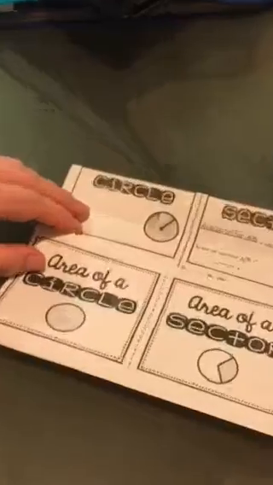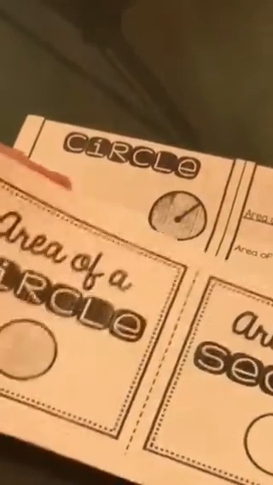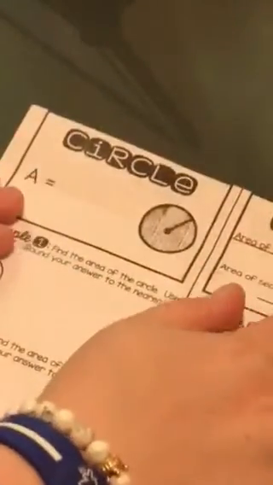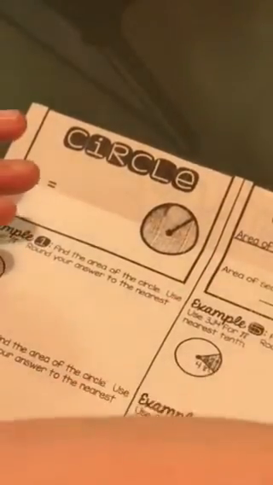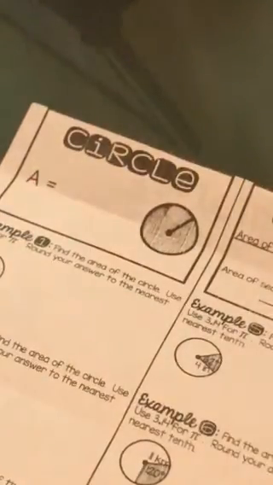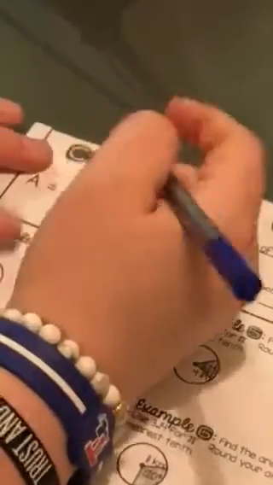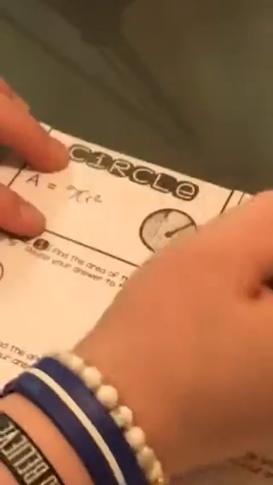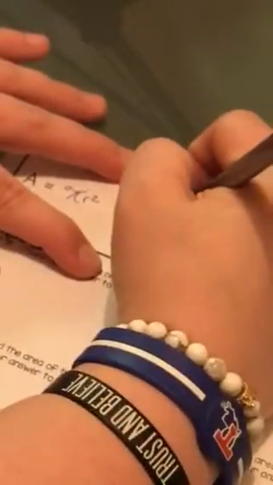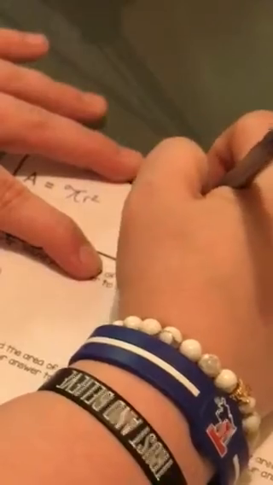Okay, so the first side we're gonna go over is circles right now. So you need to know the area of a circle. Remember, that is pi r squared. Remember, this is the radius, so it's going to be the radius squared.